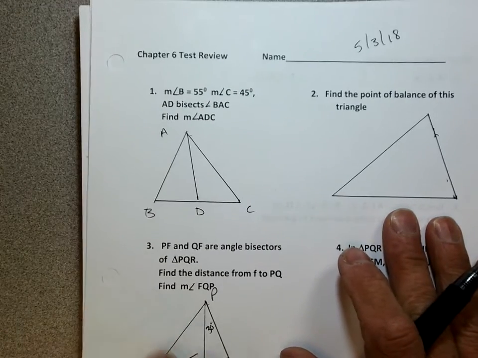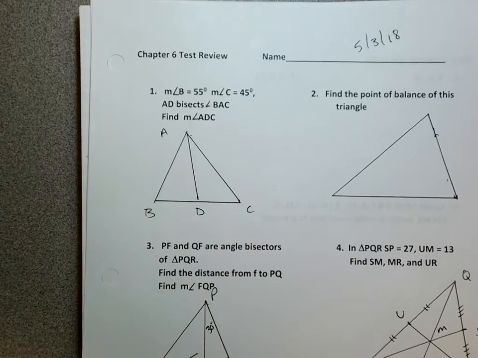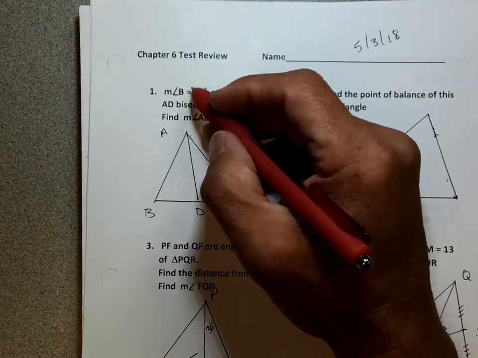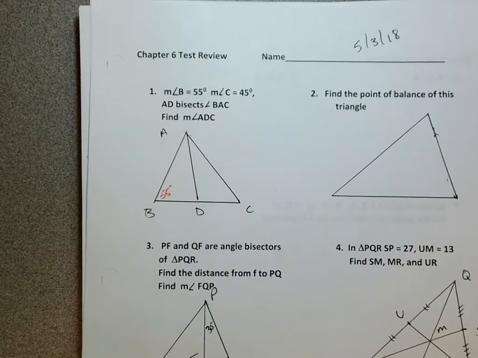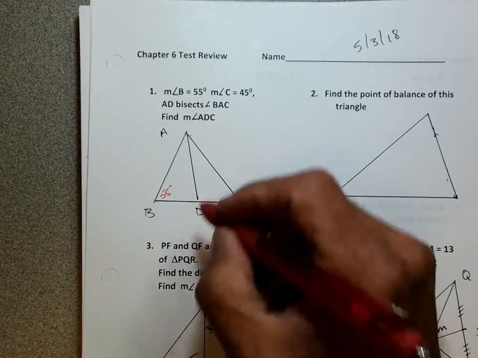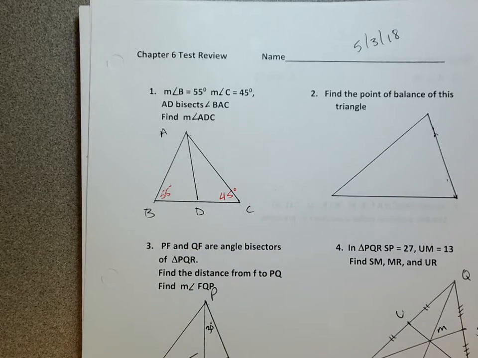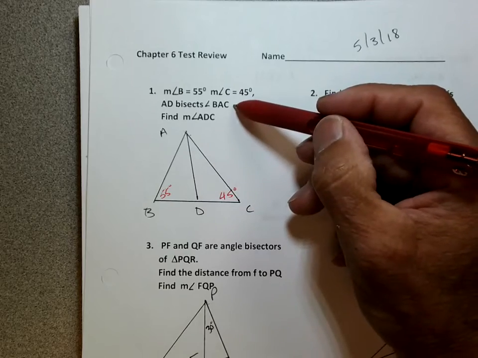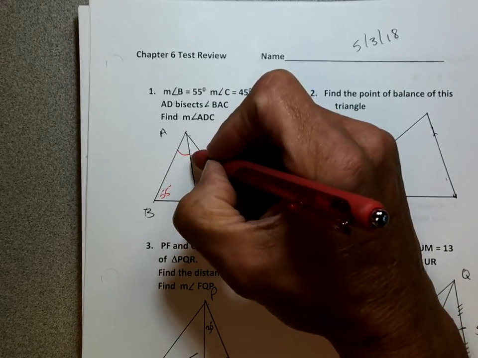Okay, so number one, before I do anything, I like to mark my figure. It helps me a lot. Angle B is 55, so I'm just going to put the 55 degrees in here. Angle C is 45 degrees. And AD bisects angle BAC, which means this angle would be equal to that angle.